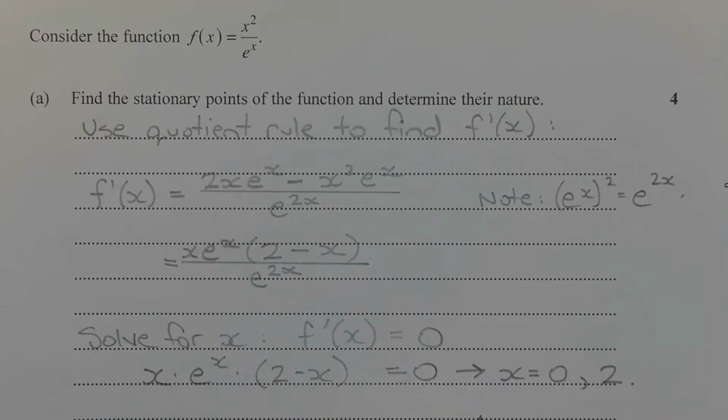Now in the numerator, we can factorize out x from this term and this term. We can also factorize out e to the power of x from both of those terms as well. So we can write the first derivative as f dash of x is equal to x times e to the power of x times 2 minus x in brackets, over e to the power of 2x. Now we could cancel e to the power of x here with e to the power of 2x here, so we have e to the power of x in the denominator. But for simplicity, I'm just going to keep it this way because I don't need the denominator, in fact.